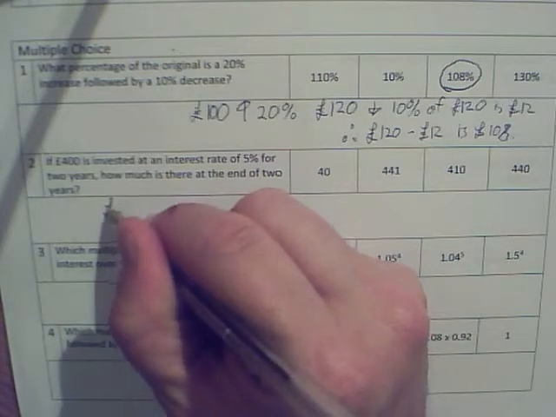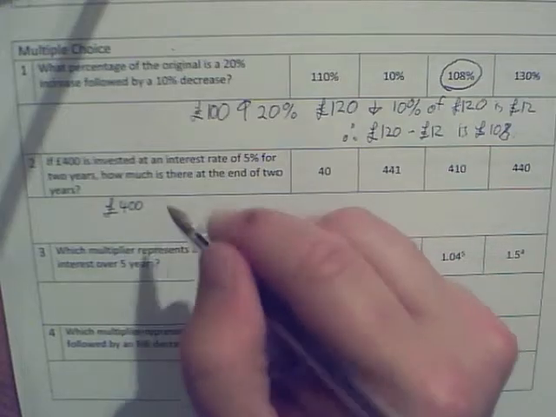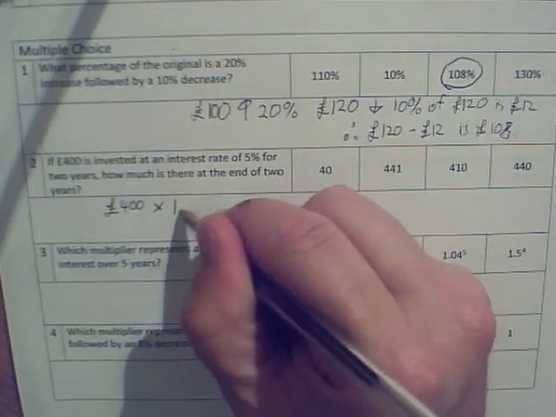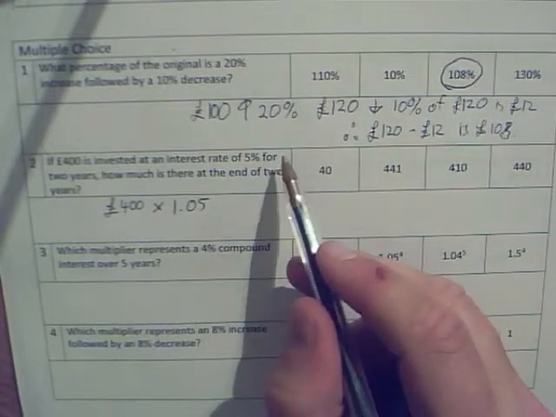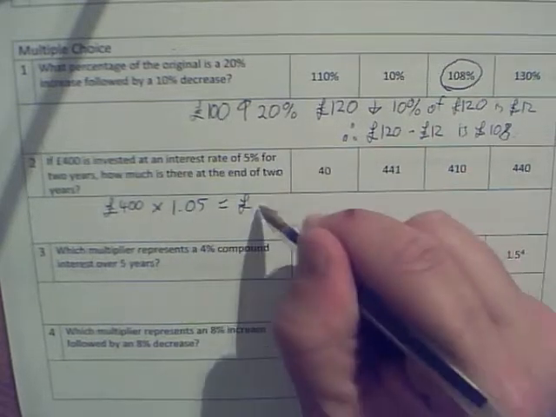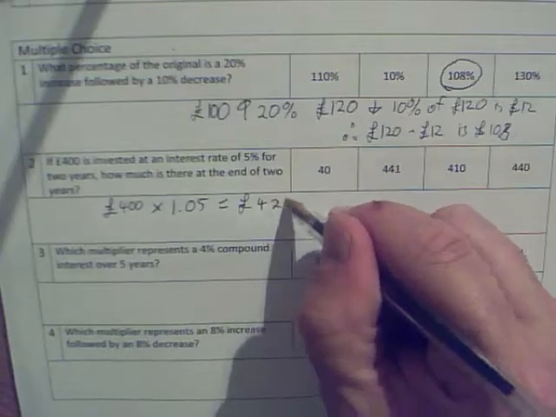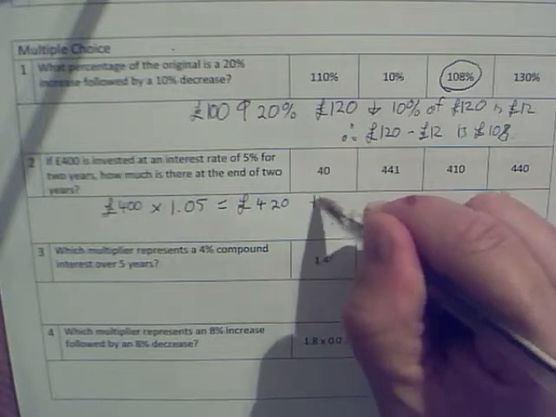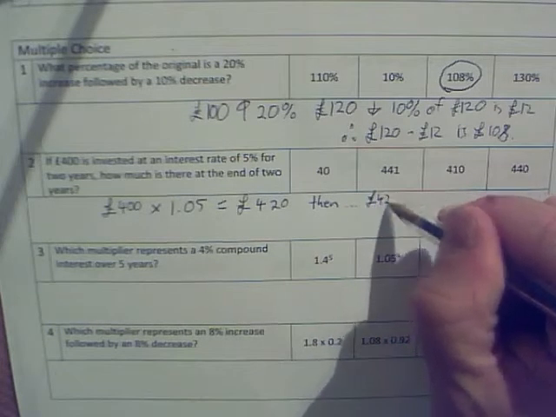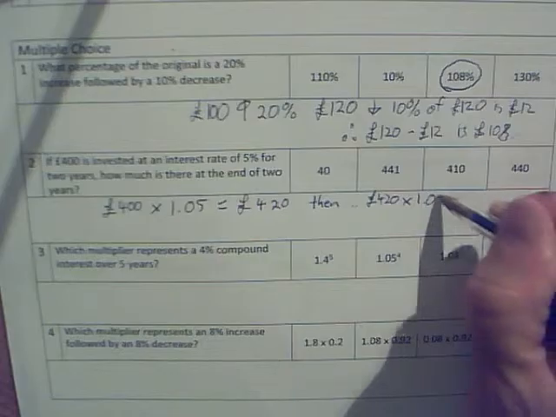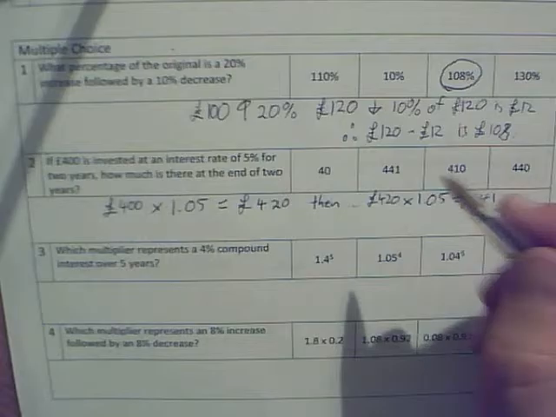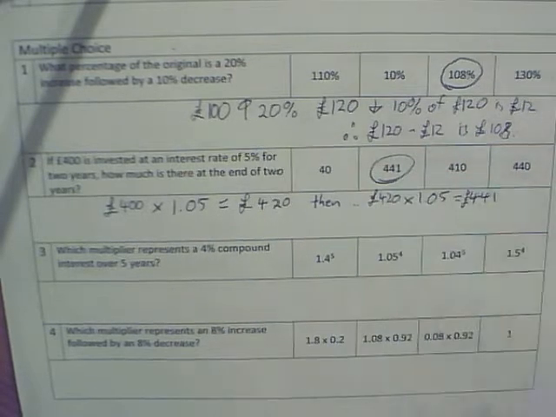So if you have £400, I'm going to use the multiplier now. So times by 1.05, which is a 5% increase multiplier, that gives me £420. But then you do it again next year, so £420 times by 1.05 equals £441. So that is my answer.